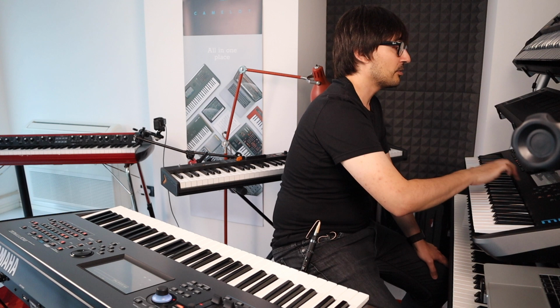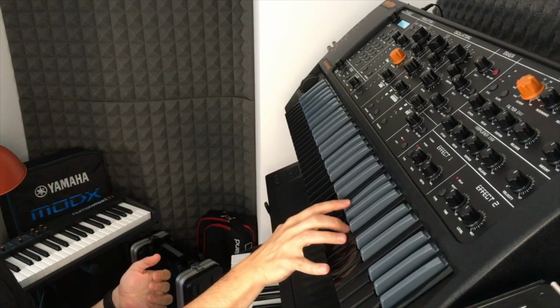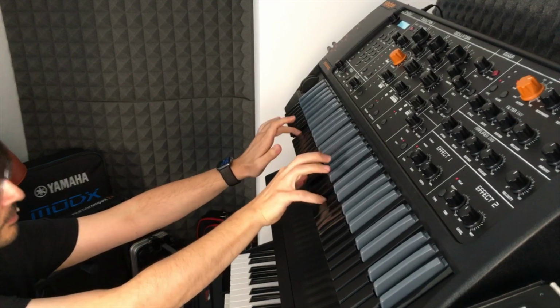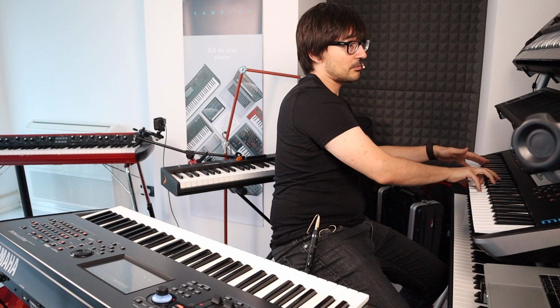So let me go here, select local off on the MIDI X, and then play on the keyboard on the MIDI X. This is the first sound of Sledge. I can play on the Sledge keyboard to compare the sounds. It should be the same. So basically it is the same thing.